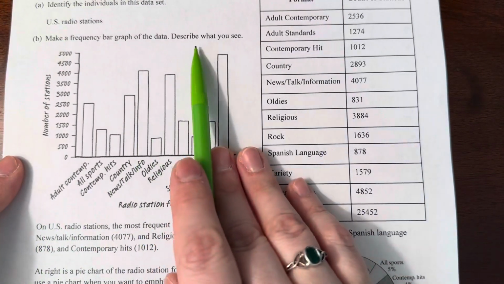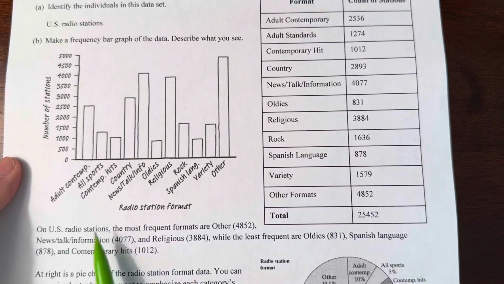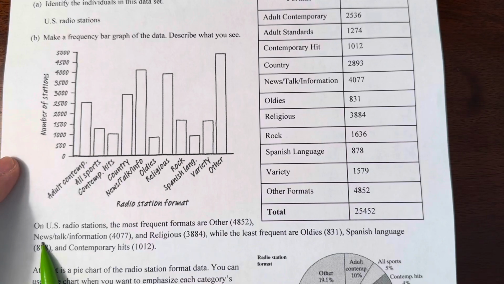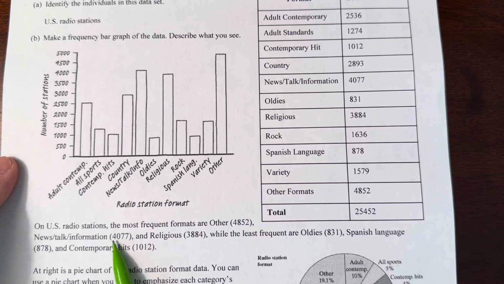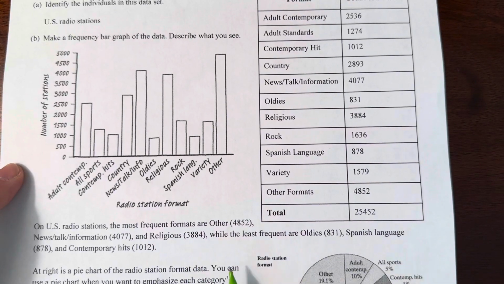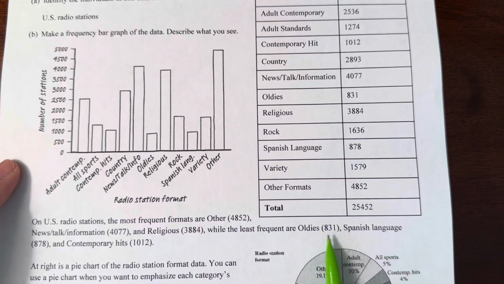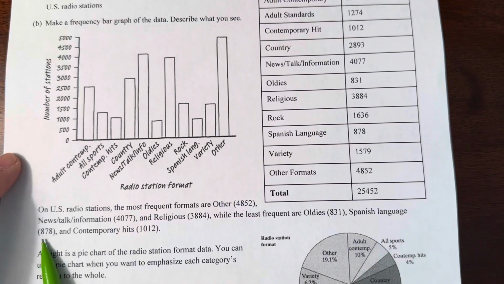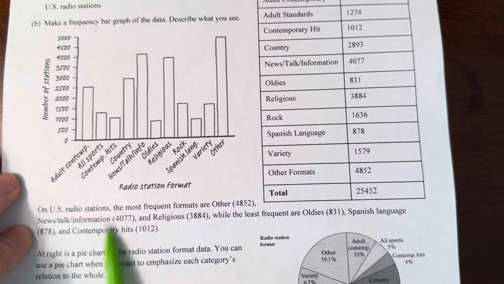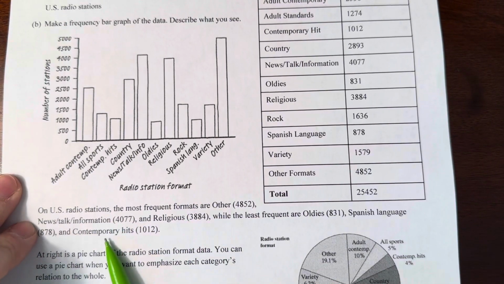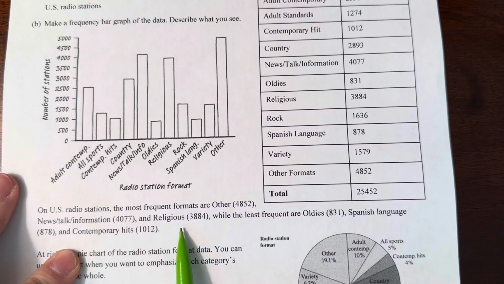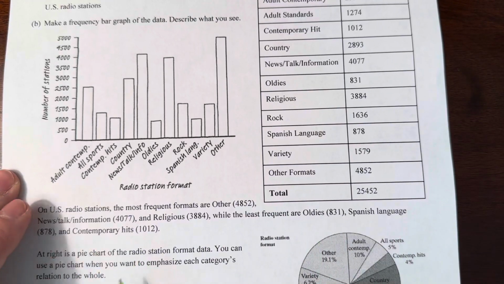Now, our description of what we see. On U.S. radio stations, the most frequent formats are the other, so 4852, news, talk, and information stations, 4077, and religious, 3884. The least frequent are the oldies, 831, Spanish language, 878, and contemporary hits, 1012. So when you're describing this, describe what's most frequent, what's least frequent. Since we have so many different types of radio stations here, that's why we're identifying multiple as the highest and multiple as the least frequent.